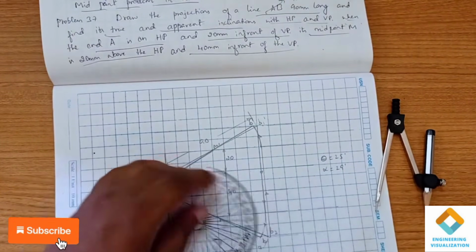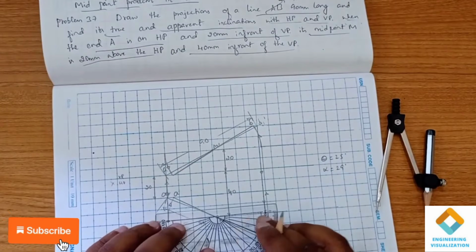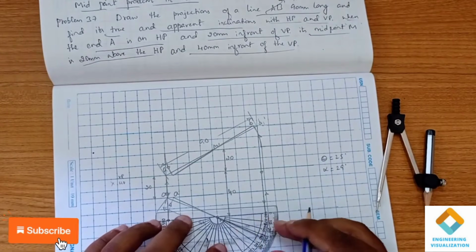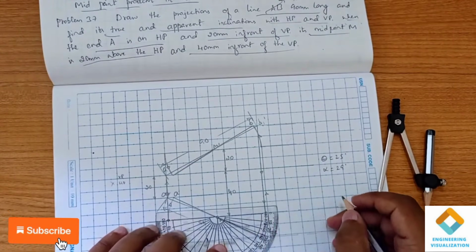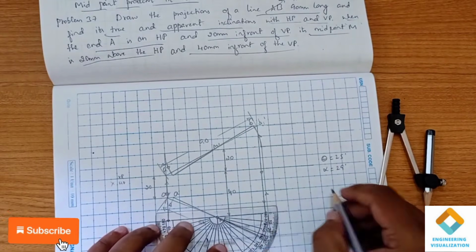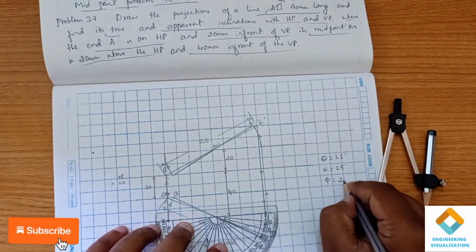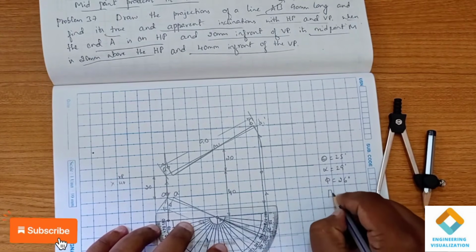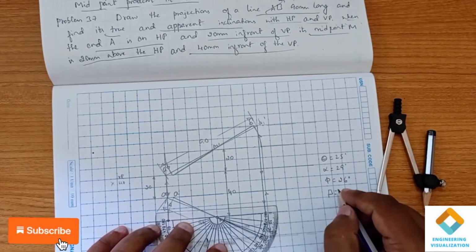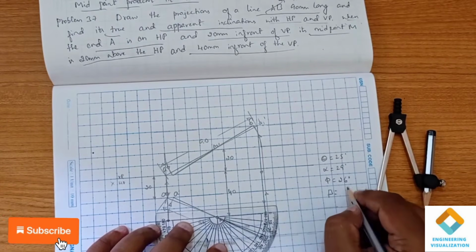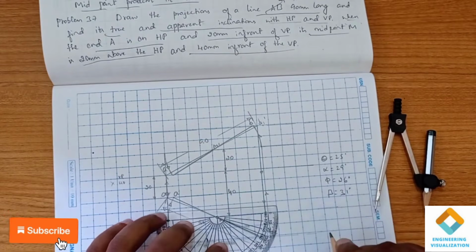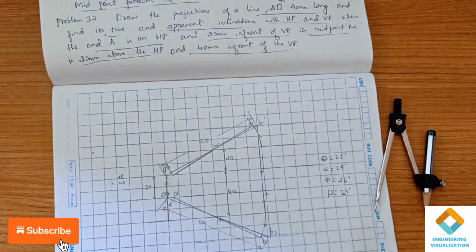Same way here, psi we have 26 degree, and beta we have around 31 degree. Okay, so this completes the problem.